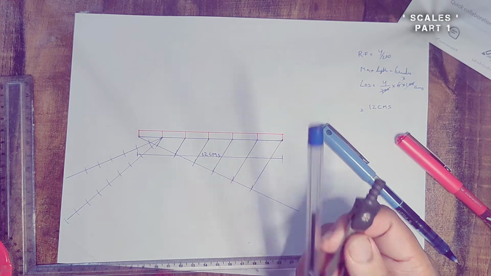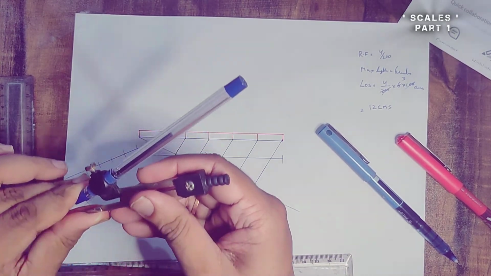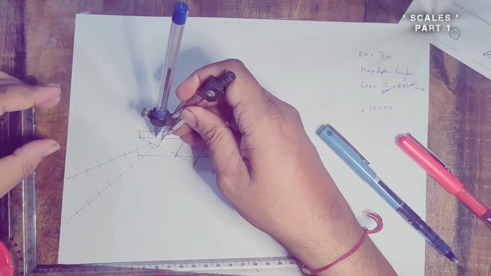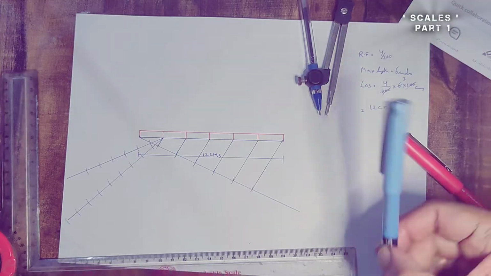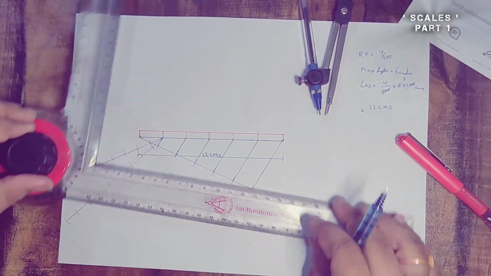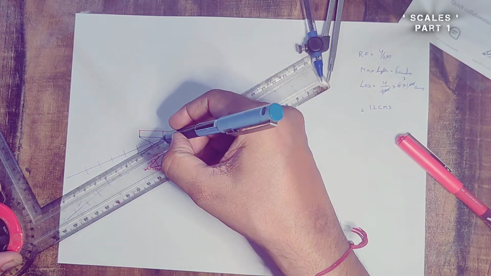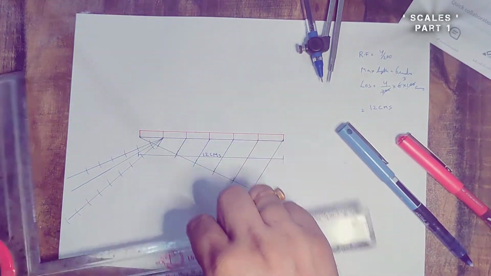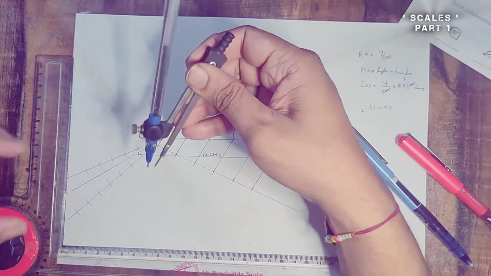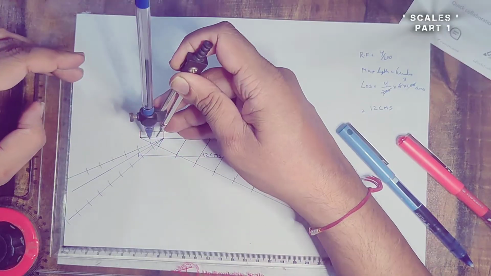It's again coming out to be very large, so we should reduce our distance. We can reduce our distance, and I will take a new line. This is pen, so I cannot erase it because I'm using pen over here.